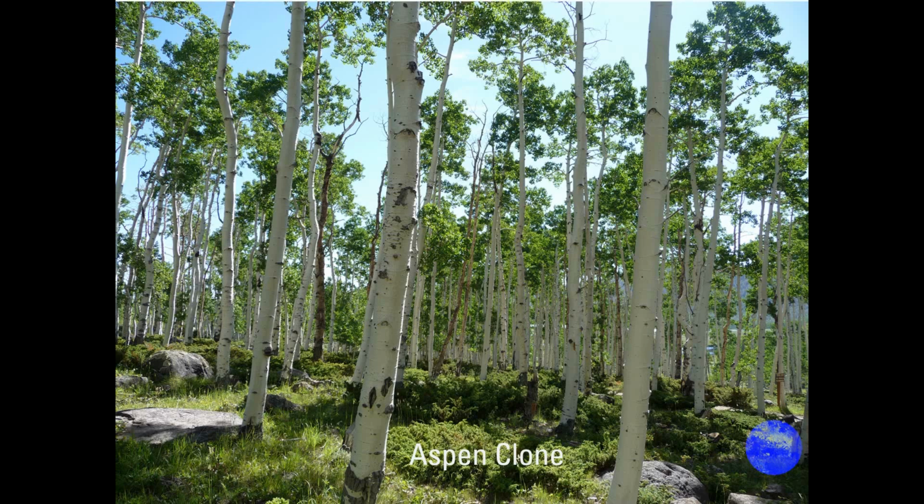I want to talk a little bit about what I think is a potentially very interesting story, their favorite food source, aspen. This is an aspen clone. This is actually Pando, the largest organism in the world. As you can see through this aspen stand, this is a stand that's not regenerating, and so Pando is expected to have a limited lifespan unless some regeneration can occur.